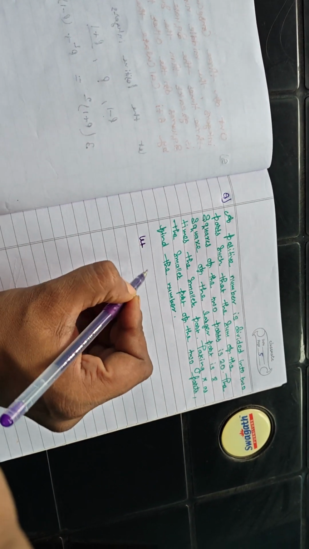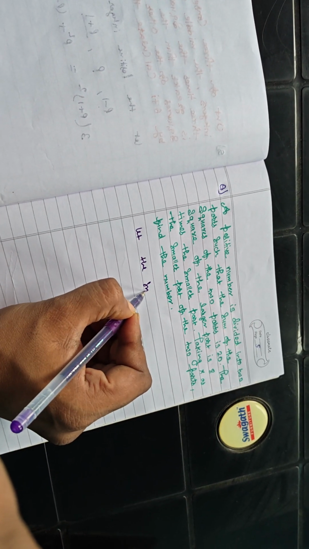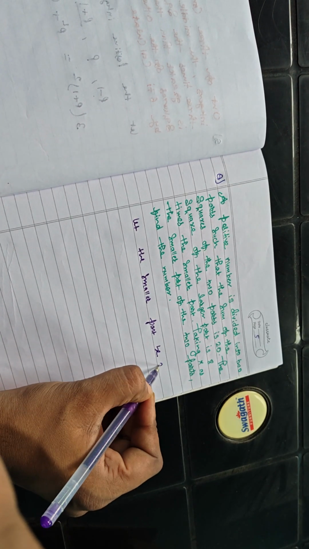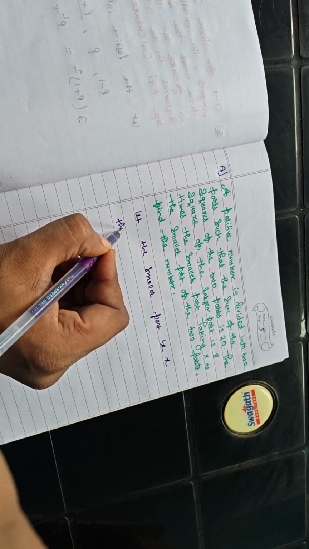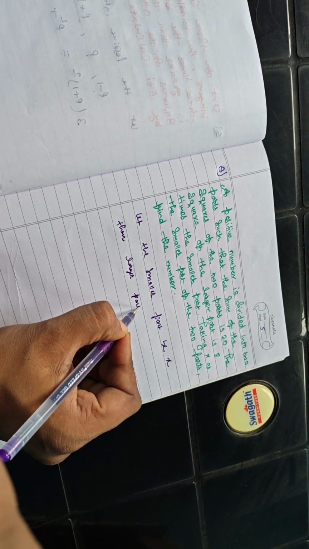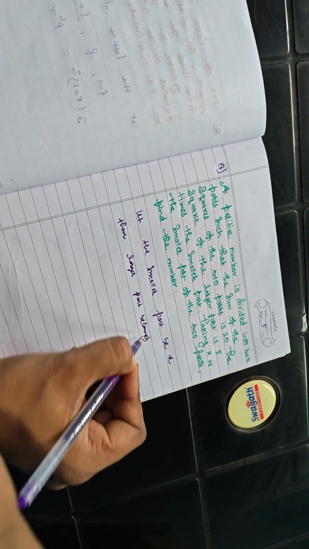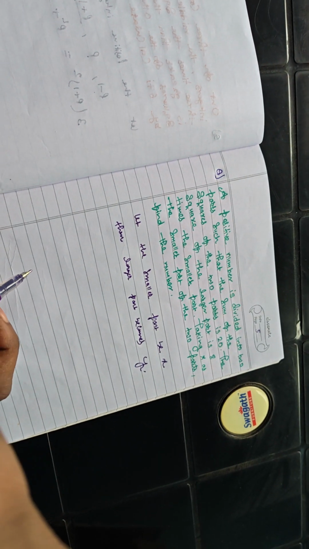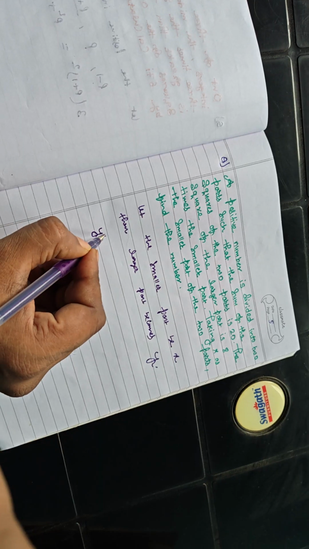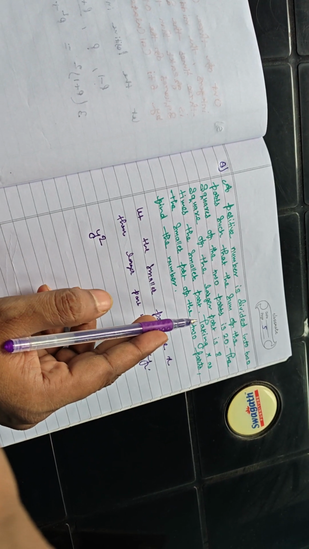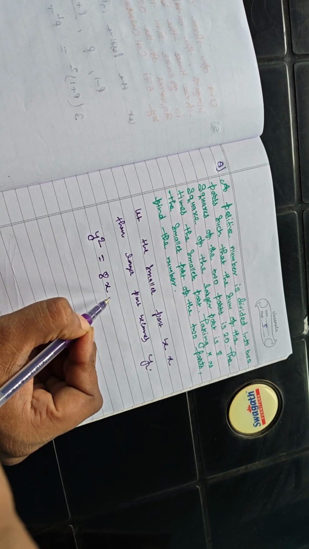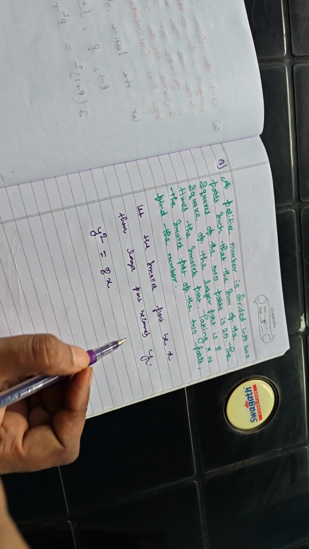Let the smaller part be x, then the larger part becomes y. So the square of the larger part, y square, is 8 times the smaller part, that is 8 into x.